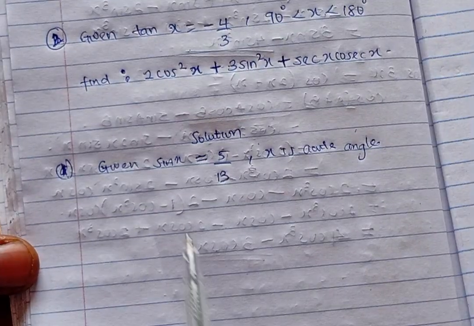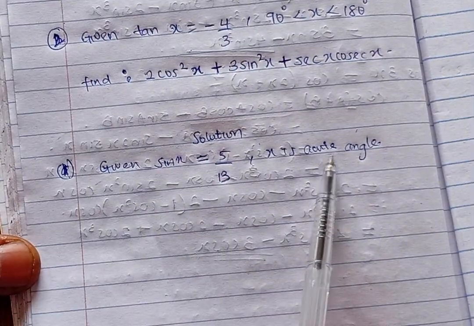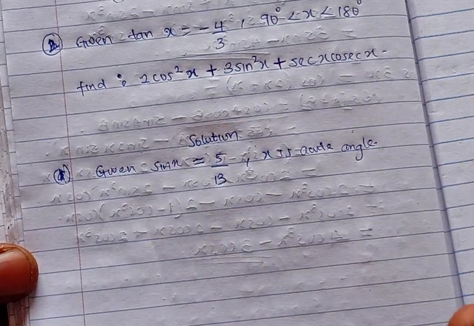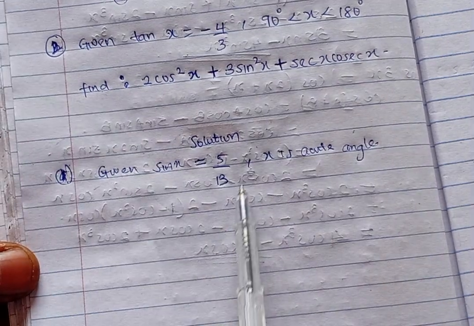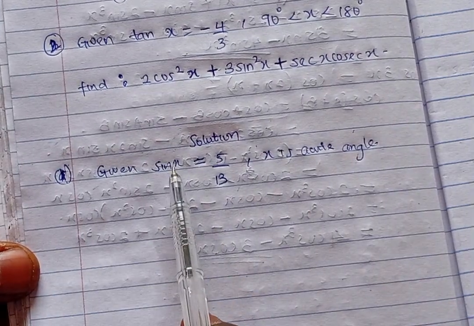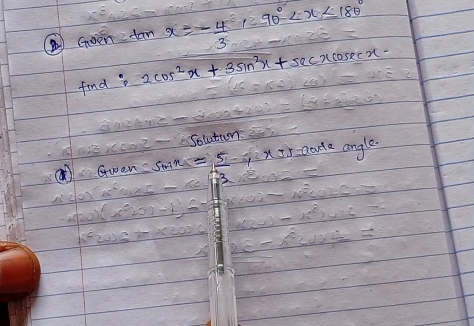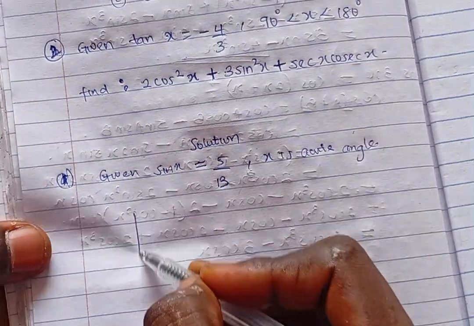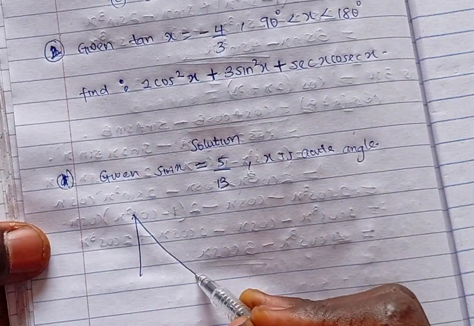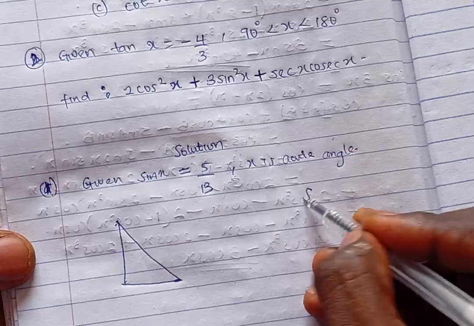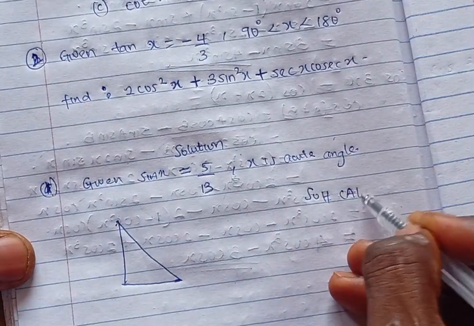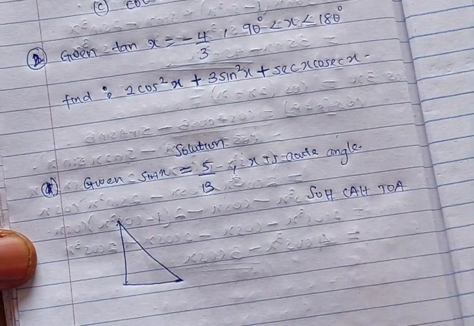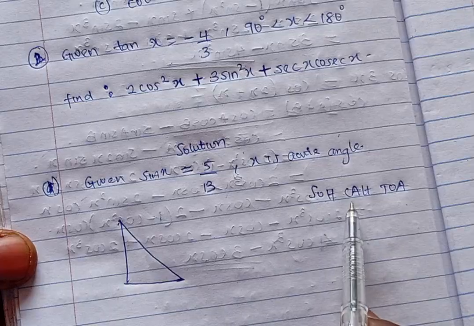Okay, so this question, we are given this. When you are given this type, it may be cos, it may be sine, it may be tan, it may be cot, anything. You have to draw your triangle first, and you should know that your sine, according to SOH CAH TOA, is opposite over hypotenuse.